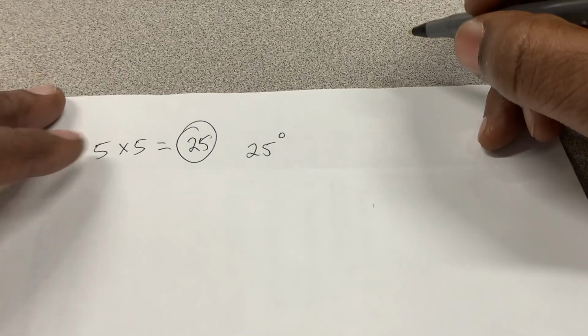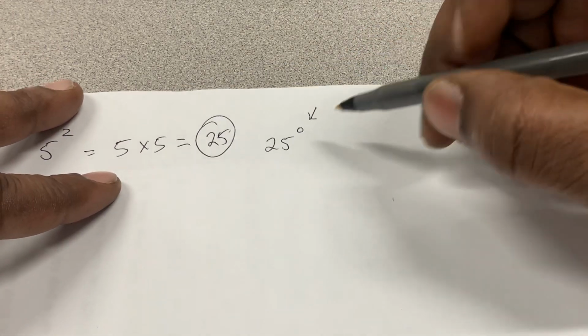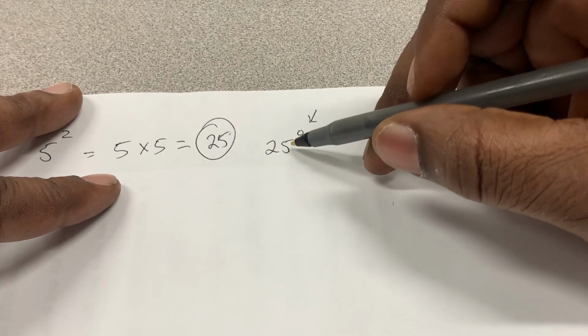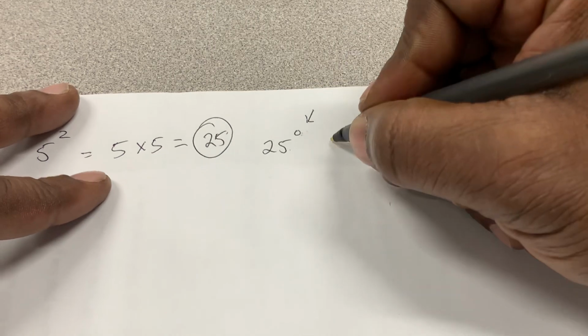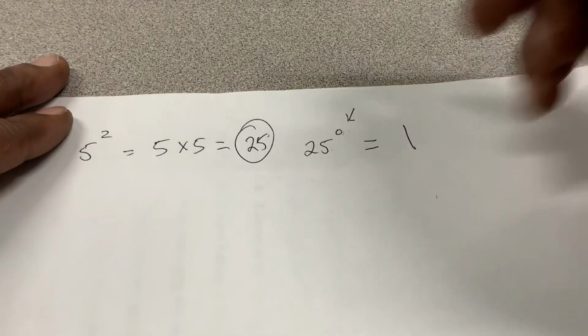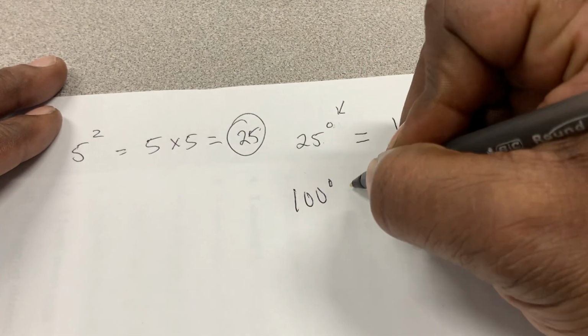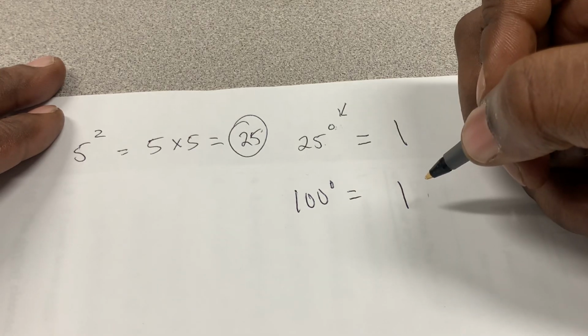Now there's a special case when it comes to this 0. Anytime you have a 0 for power, doesn't matter which number the base is, if the exponent is 0, the answer is automatically 1, okay? So even if I had 100 to the 0 power, since it's a 0, the answer is 1, okay?